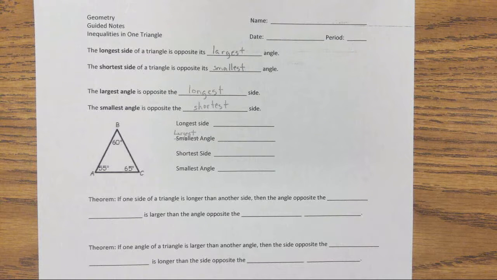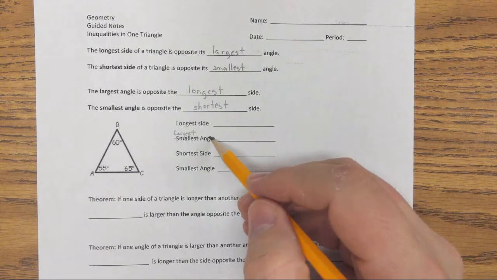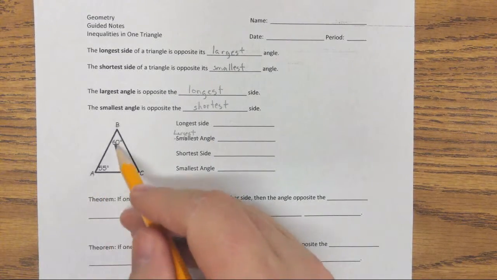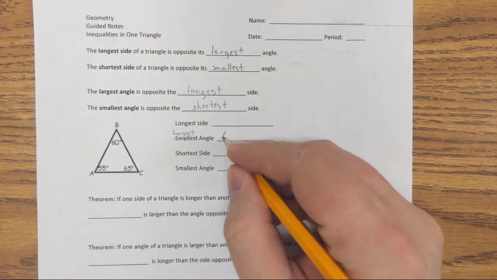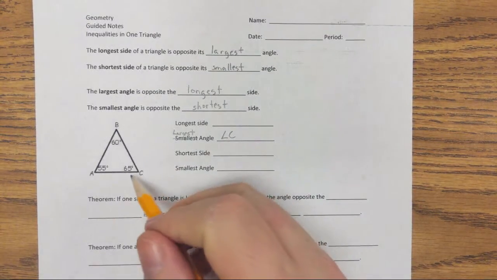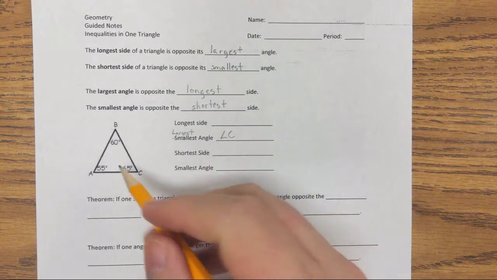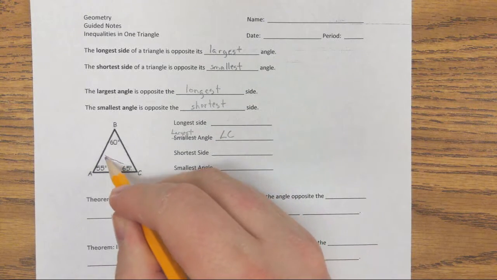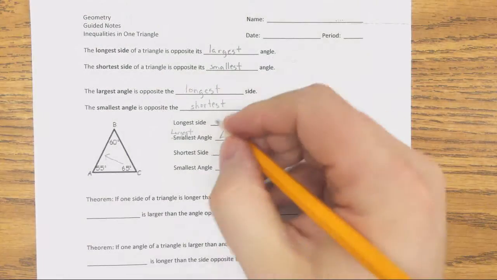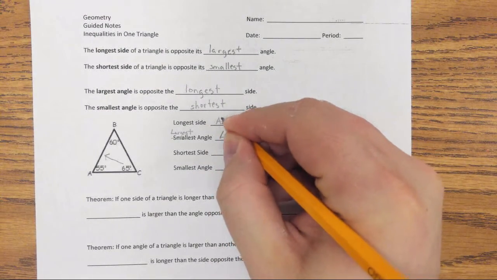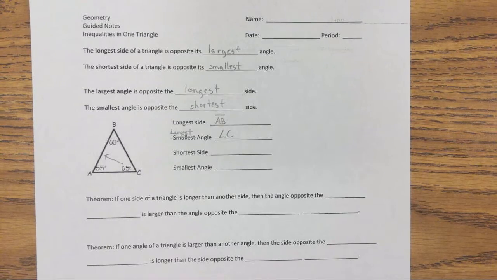That being said, let's figure out what the longest side is, the largest angle, the shortest side, and the smallest angle. Okay, so what's the longest side? Well, the first thing I want to do really is figure out what the largest angle is. Well, 55, 60, 65, so angle C is the largest angle, which then means that the side opposite of that is the longest side. So side AB is the longest side.